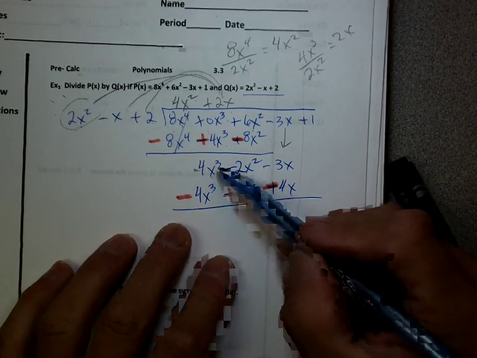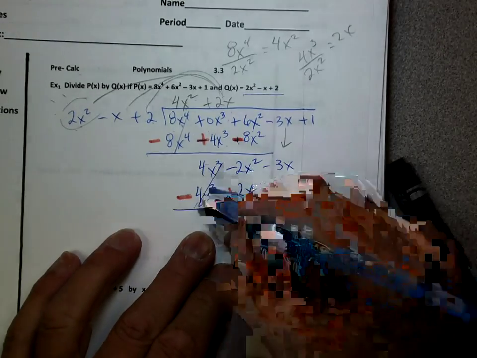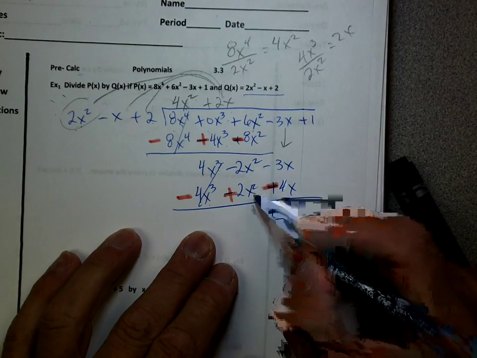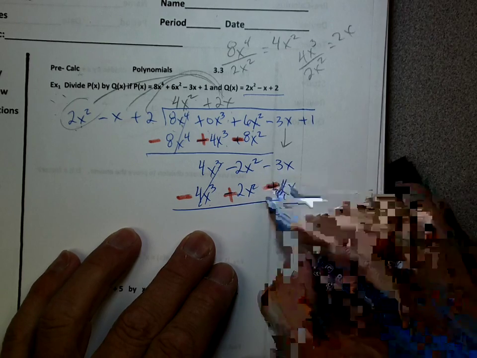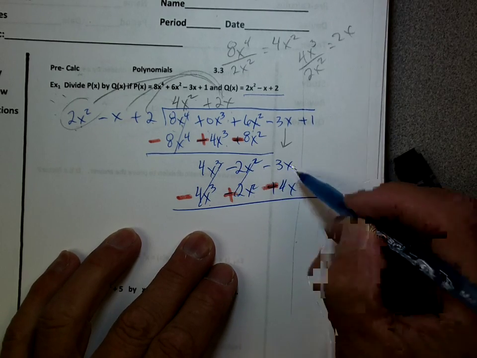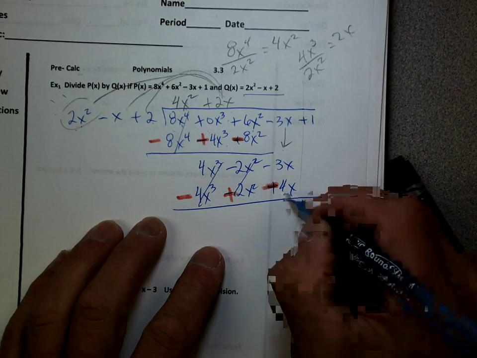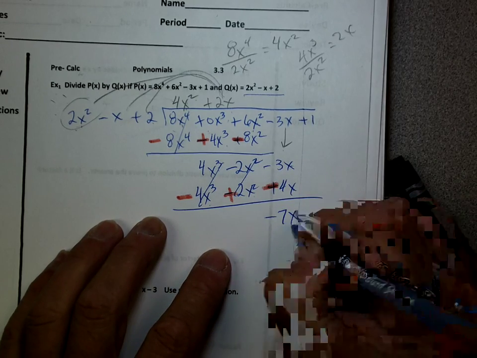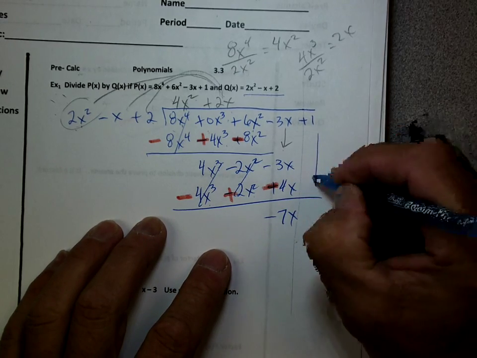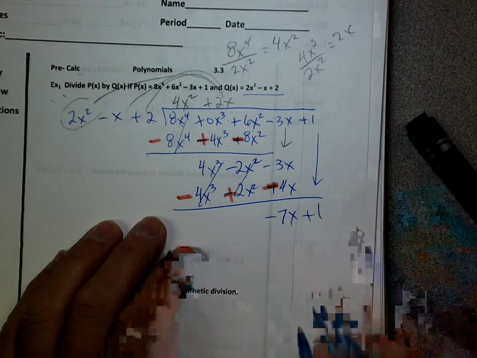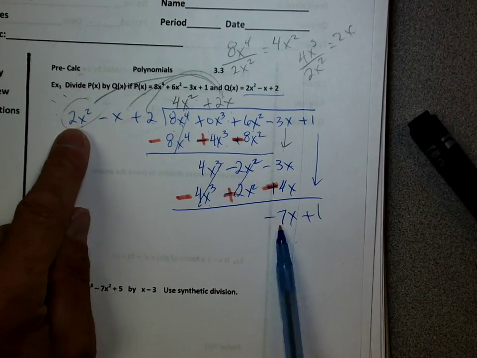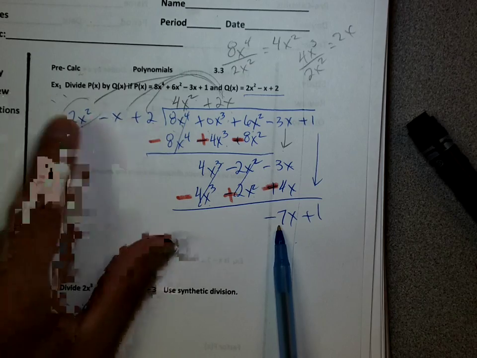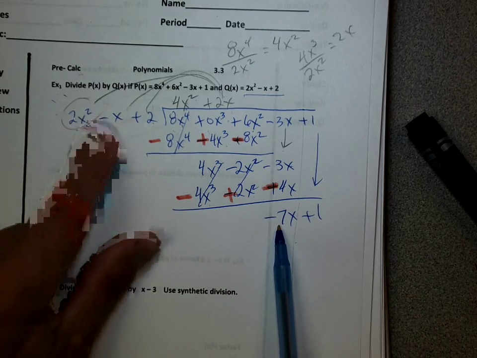And now let's subtract. So 4x cubed minus 4x cubed, that just cancels. A negative 2x squared and a positive 2x squared, that cancels. A negative 3x and a negative 4x makes a negative 7x. Okay, bring down the next term. Alright, 2x squared will not go into negative 7x. It will not go into it because this is a higher term.